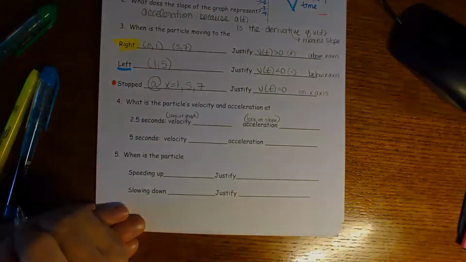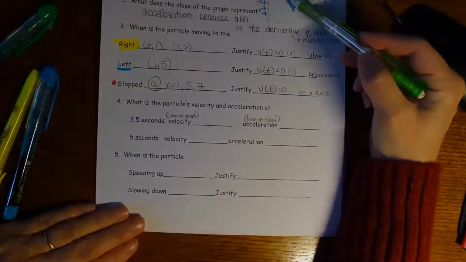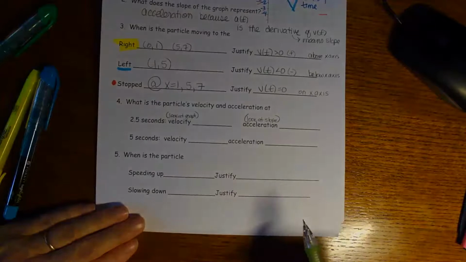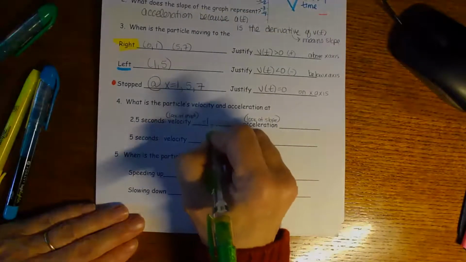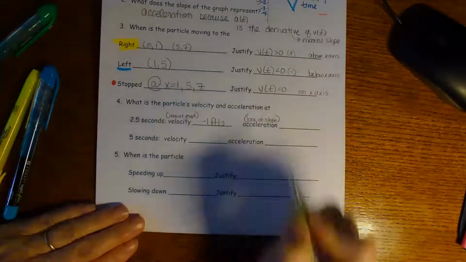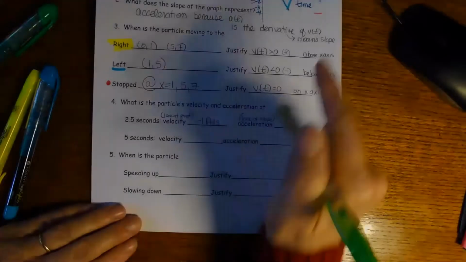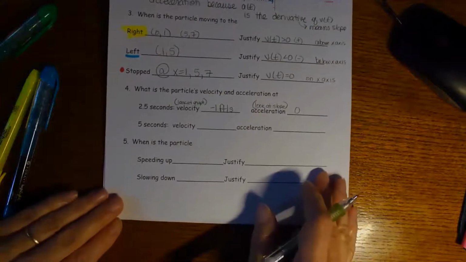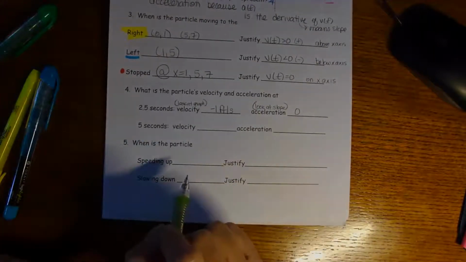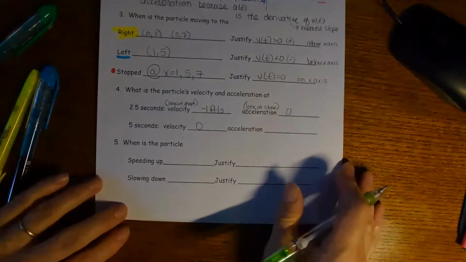It's easy, right? Okay, at 2.5 seconds, that's right here. What's the velocity? -1, right? There's no work to do once you color your graph in. Acceleration is the slope. Its slope is 0. It's a flat line. What's the velocity at 5 seconds? 0. What's the acceleration?